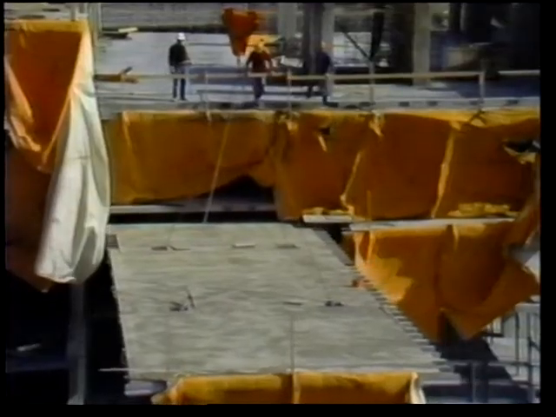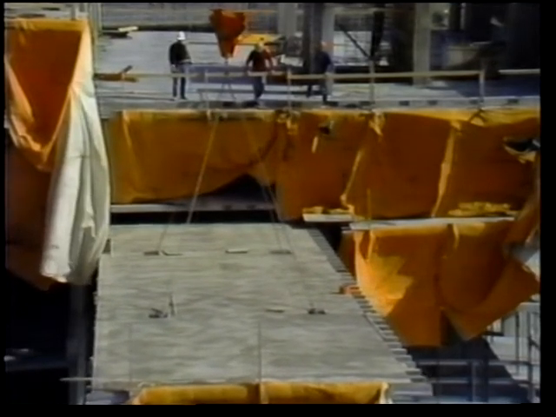Once the rear cables are attached, the form can be flown out and raised up to its new position.